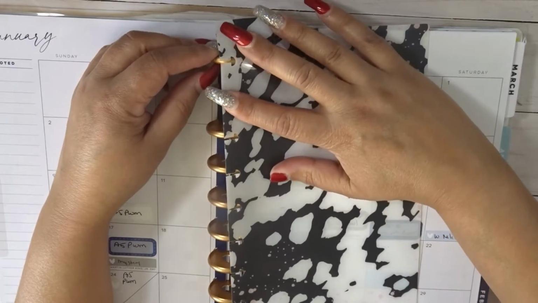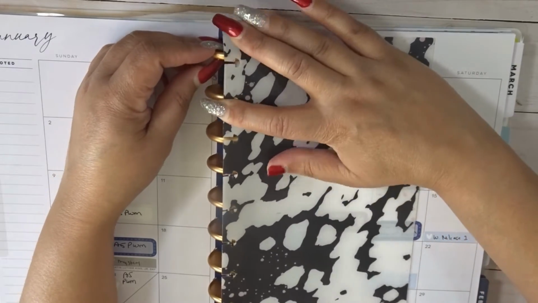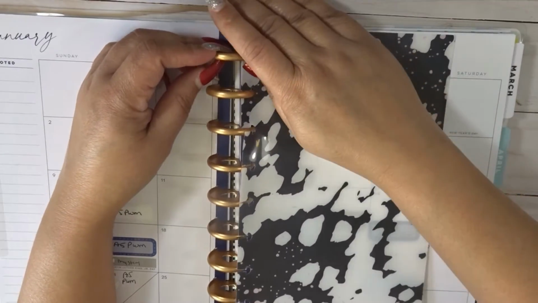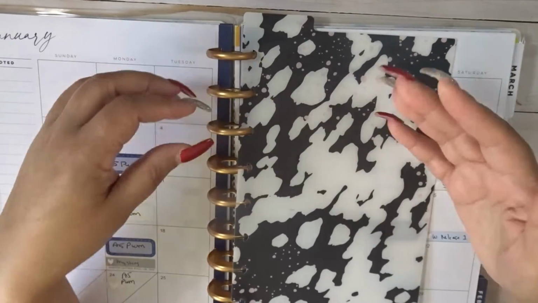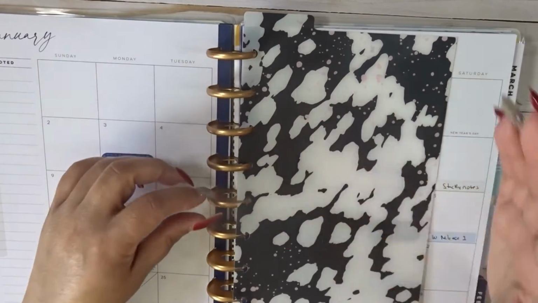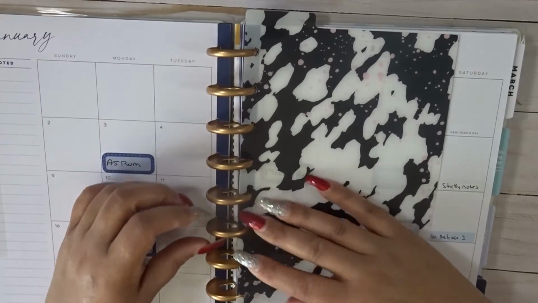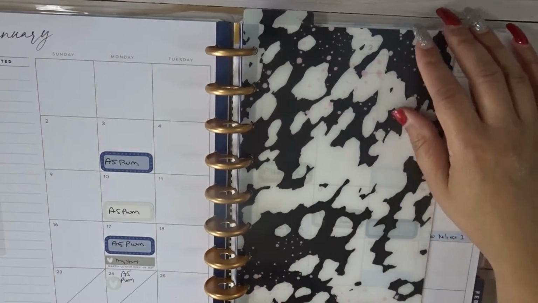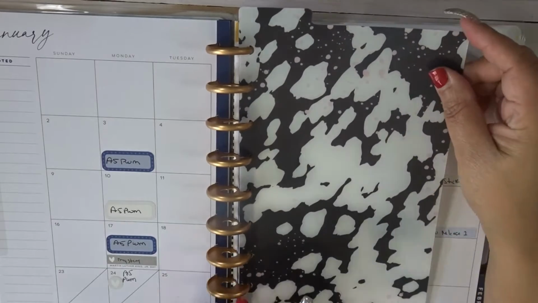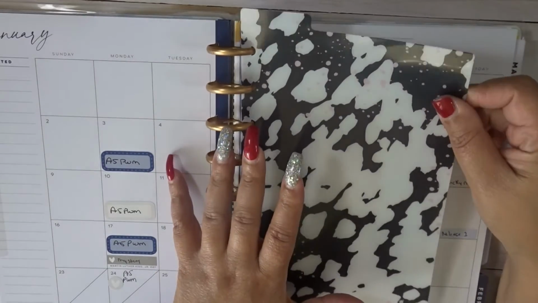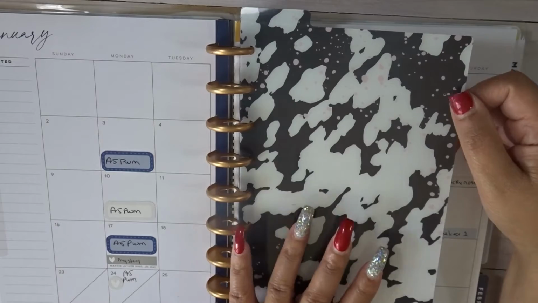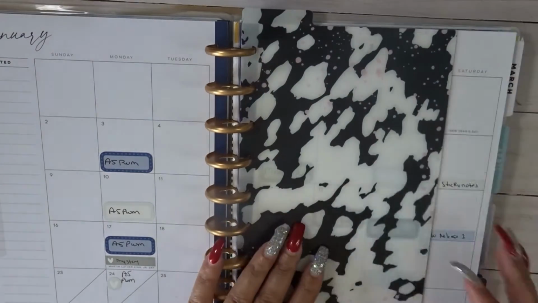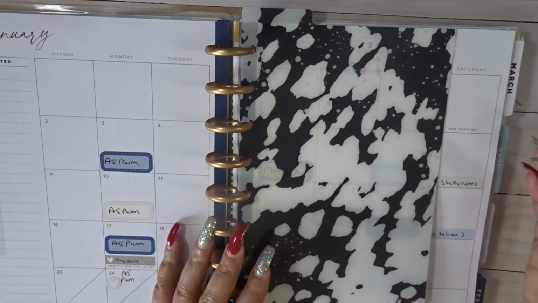Honestly, I bought several different packs of dividers last year and never showed them, and I'm not sure which, maybe the Wild and Free collection. I don't know the names, but you will see the different dividers that I'm using. This is going to separate each month. Yes, I can just use the tab, but I like having that here.